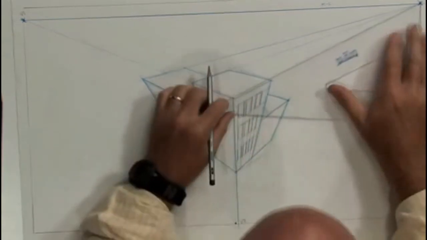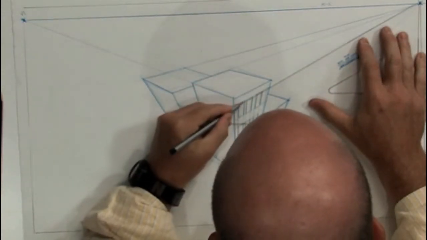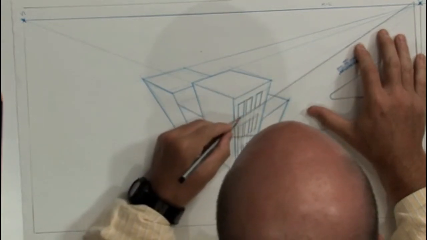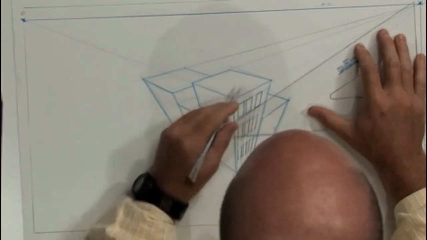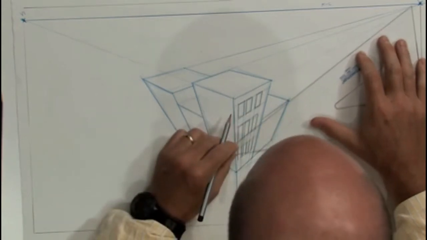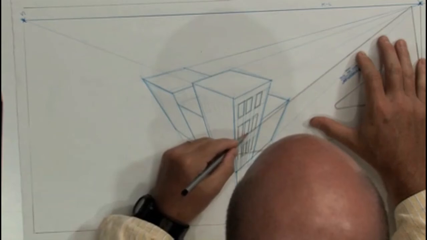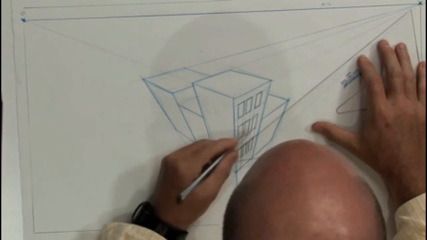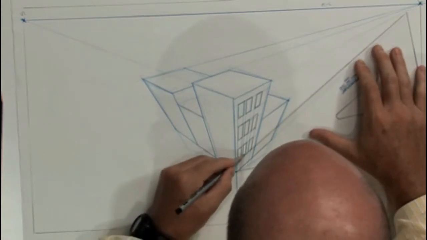Now let's get the tops and bottoms. You can start to see how these windows are all lining up. Almost done there. There we go. Okay. So that's pretty much three-point perspective. If you want to add some more windows, just follow the patterns that we did for these windows.